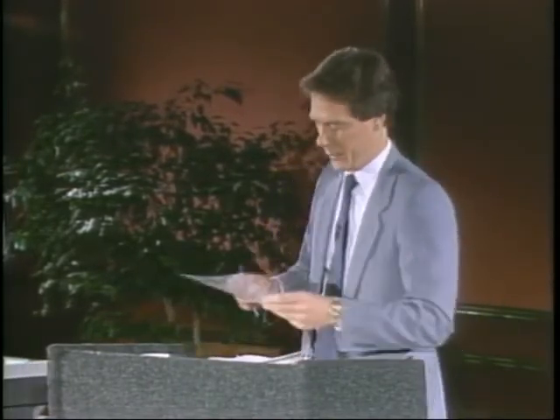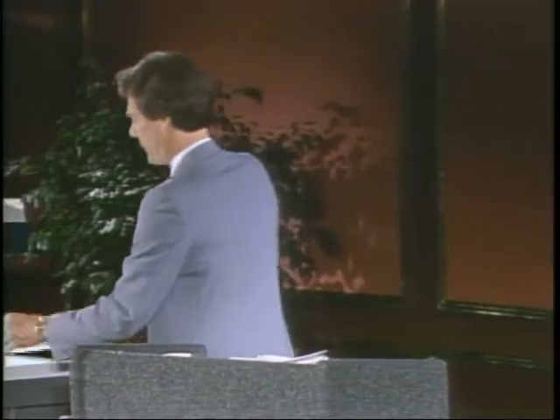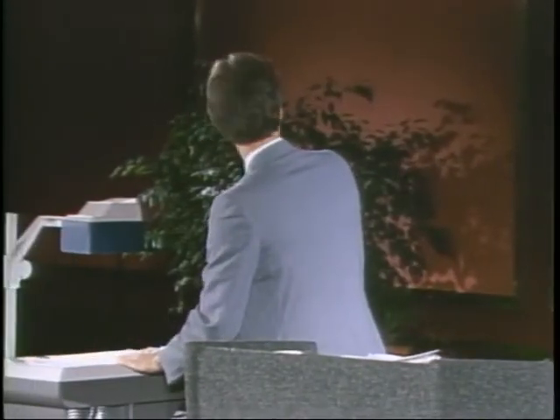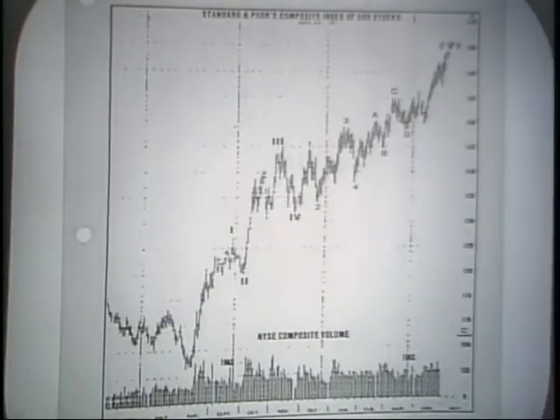All right, welcome to this section on wave counting. I think a good way to begin would be to review an example of how not to count waves. If you'll take a look at this particular chart, you might be interested to know that this is a reproduction of a chart that actually appeared in a stock market publication.